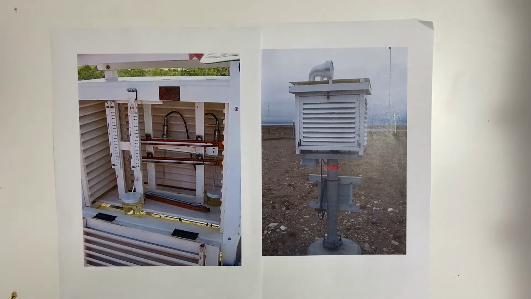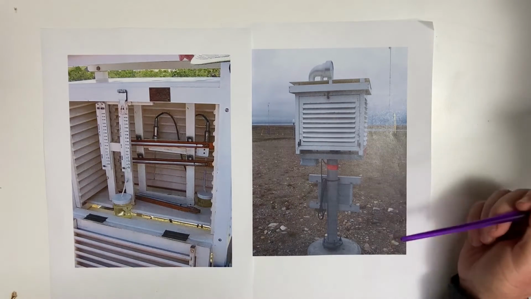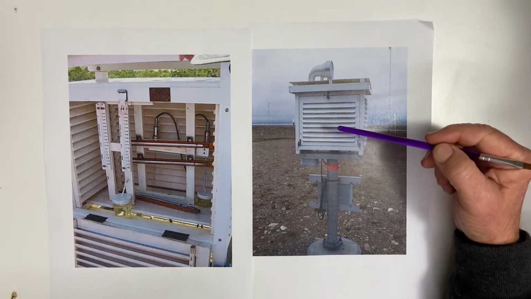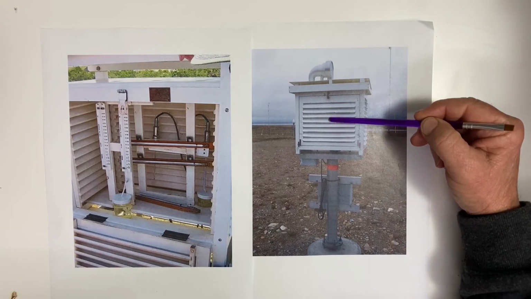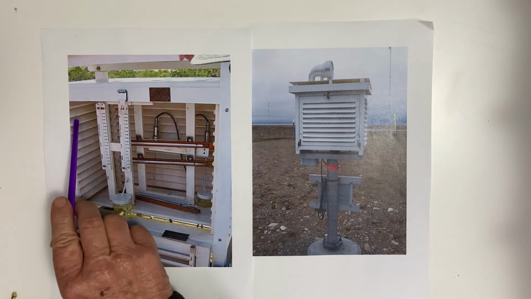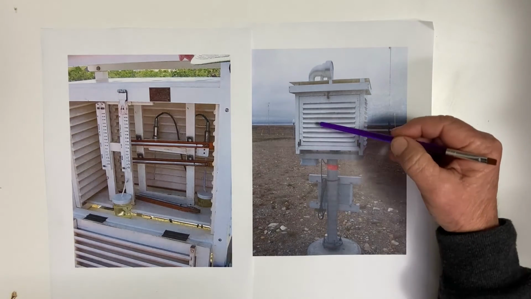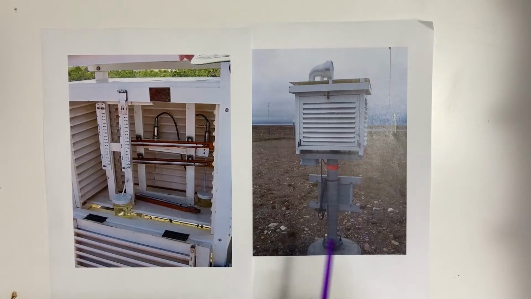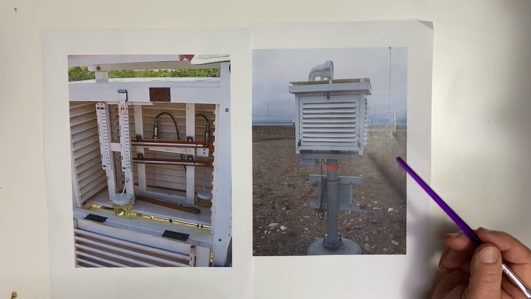Okay, so here's our Stevenson screen. That's what it looks like from the outside. There's a series of slats actually that have the capacity to allow air to be drawn in, and on the inside they come back down again, so they're in a V arrangement. So the air is drawn in from the outside and then passes back down, so they can control the rate of flow passing through the screen itself.